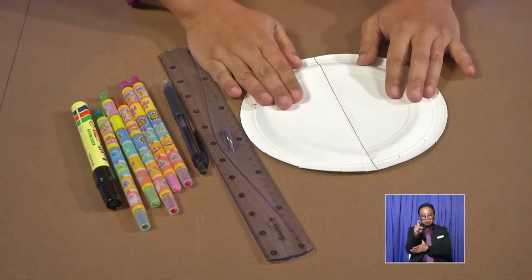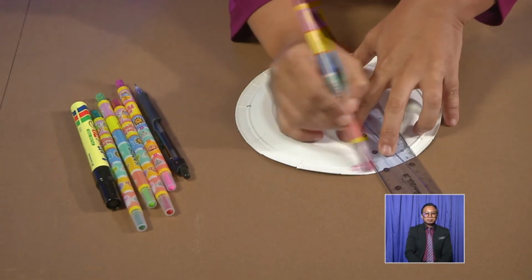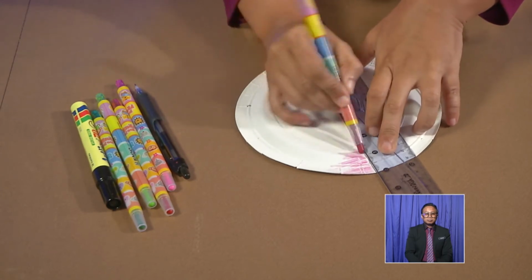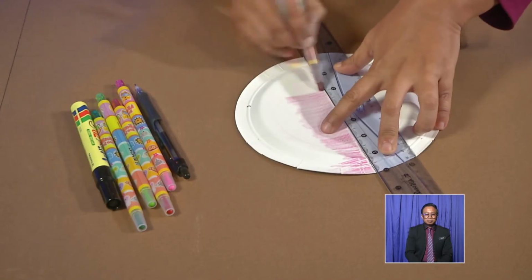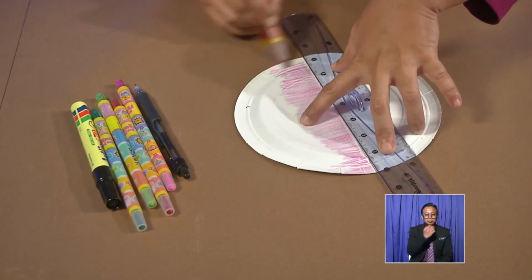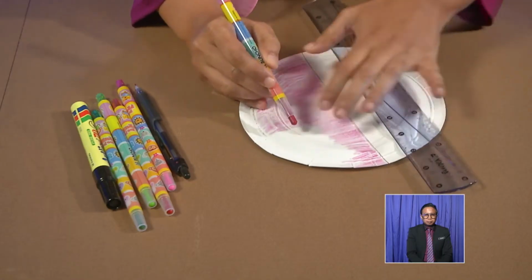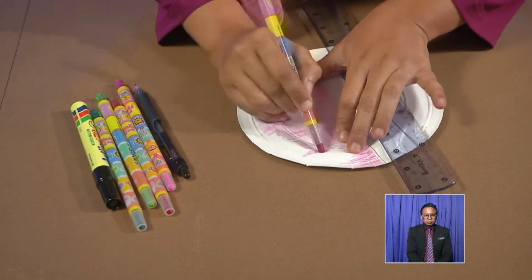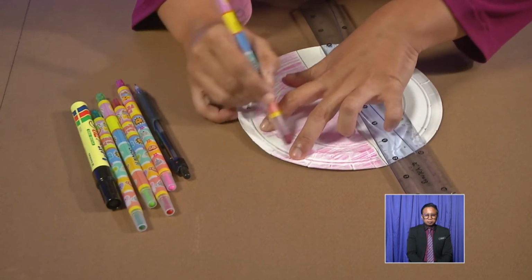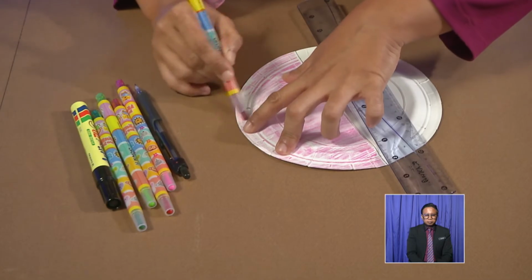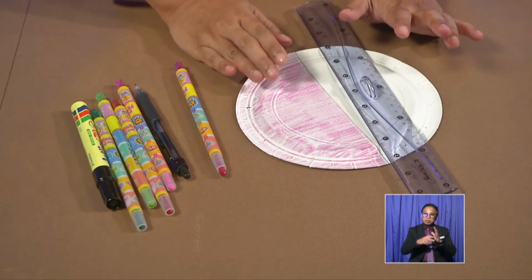Make sure you do it neatly, okay? The fraction representing the area you colored.